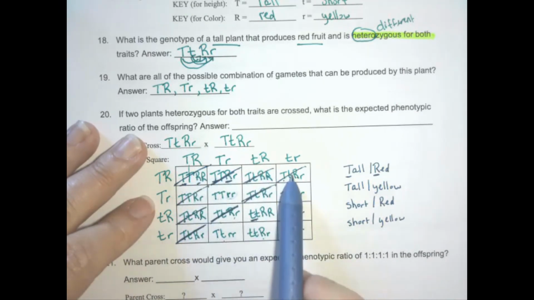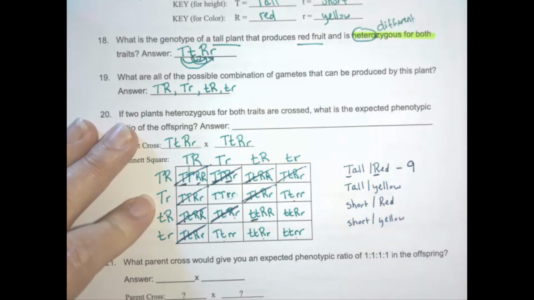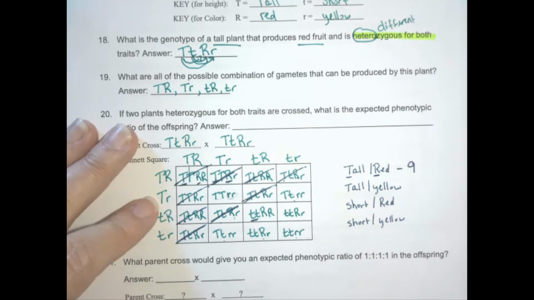1, 2, 3, 4, 5, 6, 7, 8, 9. So there were 9 of them that were tall and red. Okay. Now I'm going to do tall and yellow.